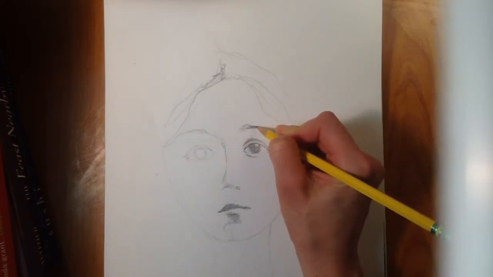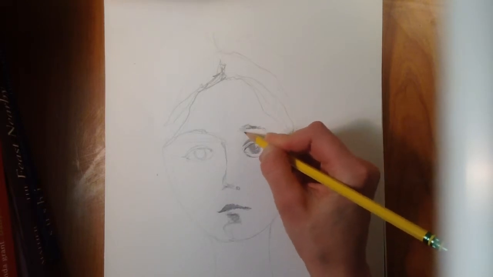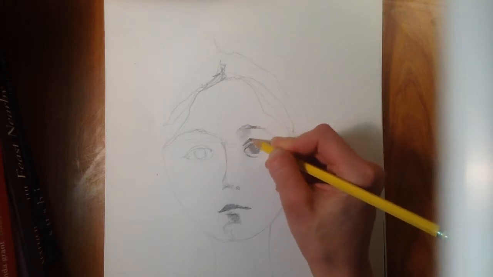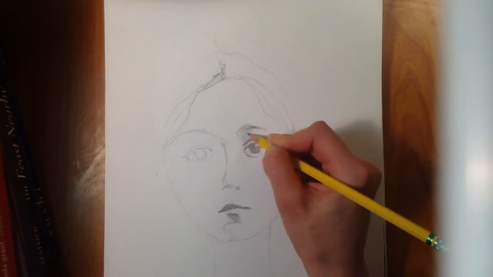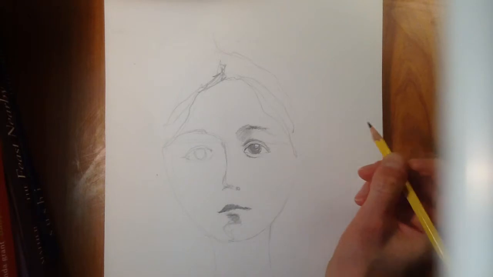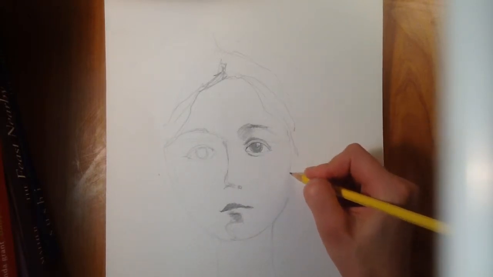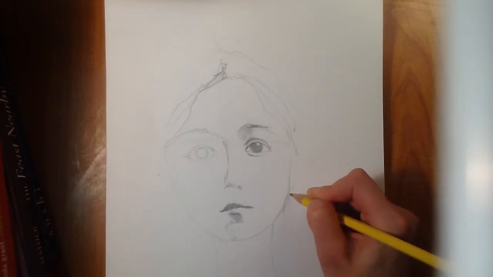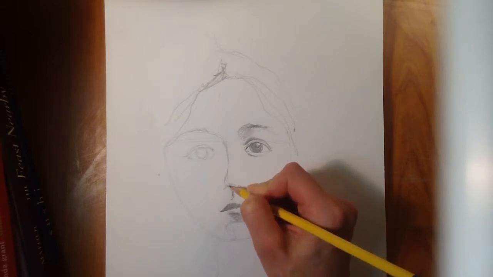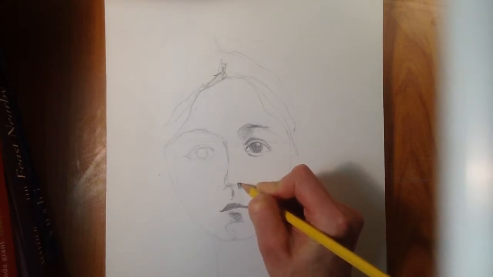Eyebrow. And then I notice, especially if I squint, I really notice the shadow of her eye socket that connects her eyebrow and her eye here. Still kind of going a little faint so that if I need to adjust anything later, I can. There's the side of her cheek. I won't do every detail, but just enough for you to see where I'm going with this. Her nose is sort of upturned, so I see this nostril.